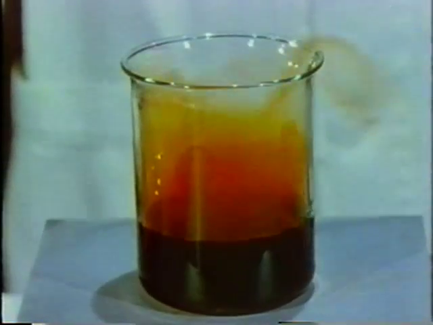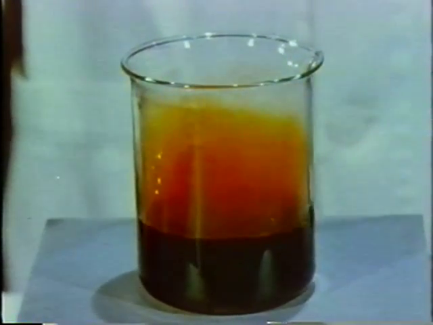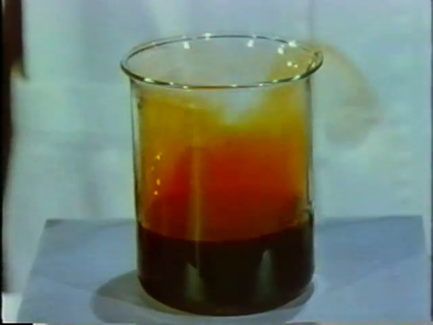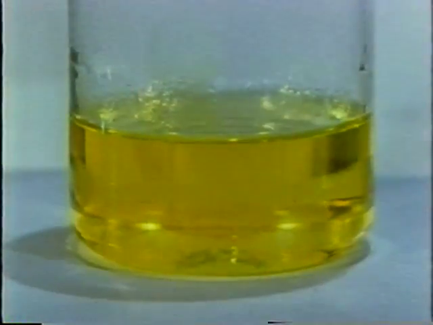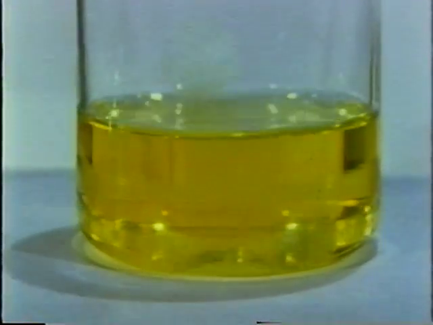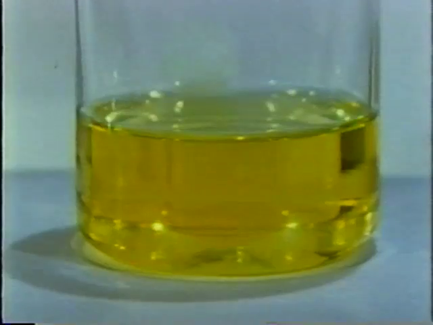The presence of brownish nitrogen dioxide fumes shows that nitric acid has been reduced and the vanadium oxidized. When the reaction is complete, the solution contains vanadium in its highest oxidation state. Other experiments show that this vanadium is in the 5+ oxidation state.